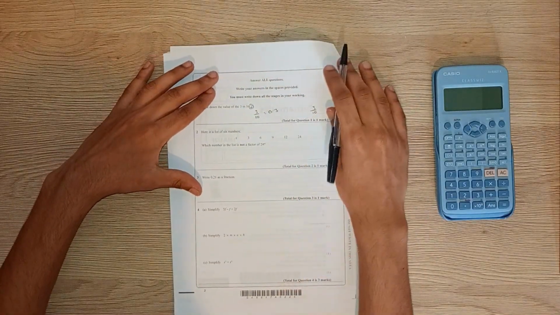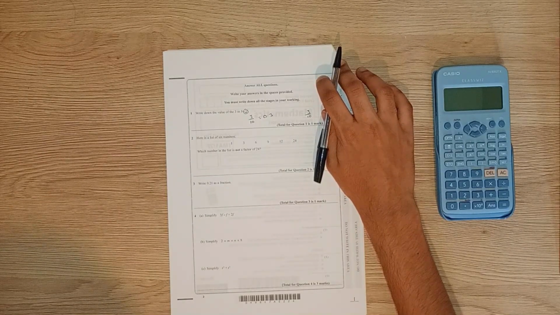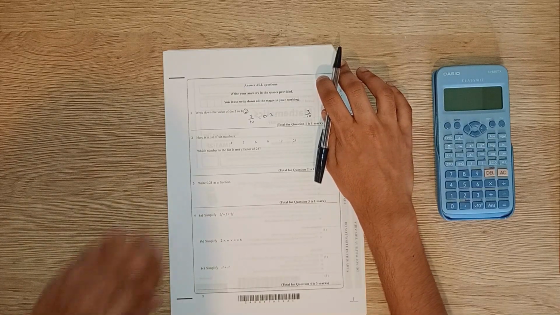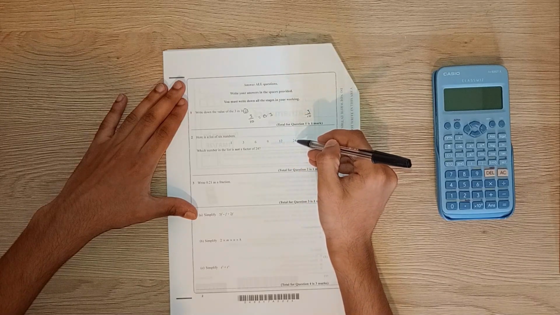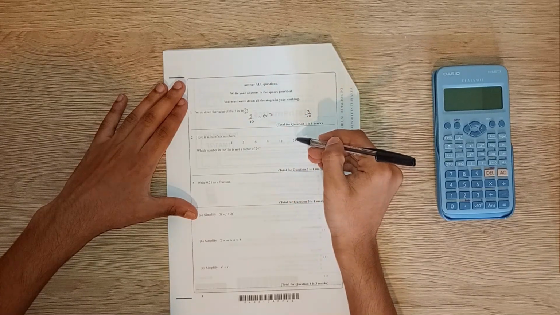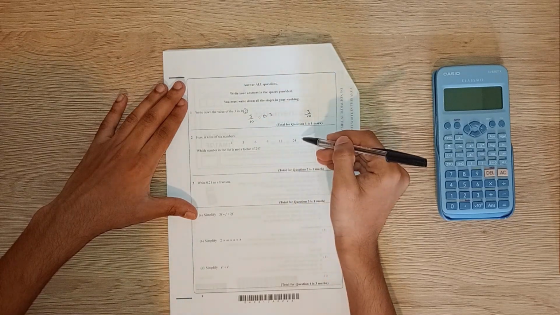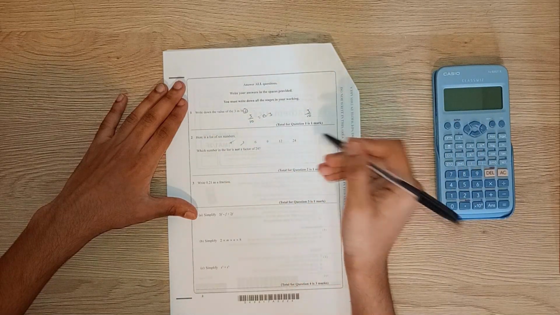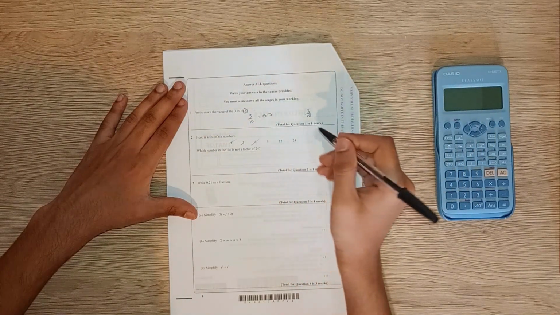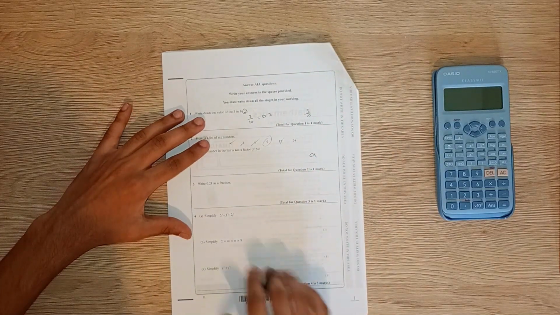Now it says here's a list of 6 numbers. Which number is not in the list of factors of 24? In this case it's going to be 9, because 9 can't go into 24. Can 6 go into 24? Yes. Can 12 go into 24? Yes. Can 3 go into 24? Yes. 1 can go into any number, so that's a no-brainer. And we only have 9 left, so it's 9. Okay, next one.